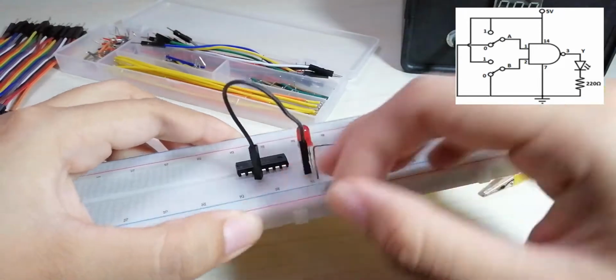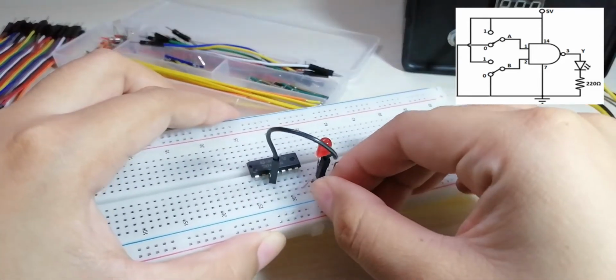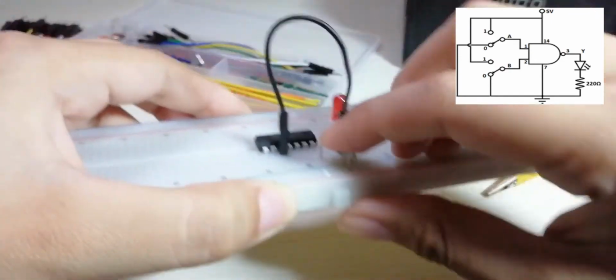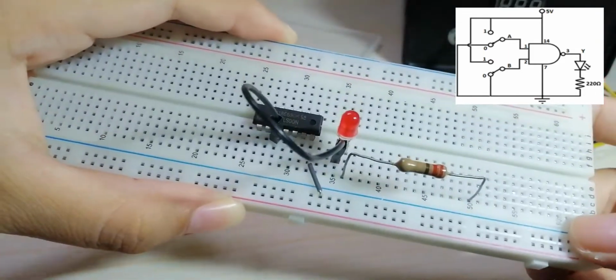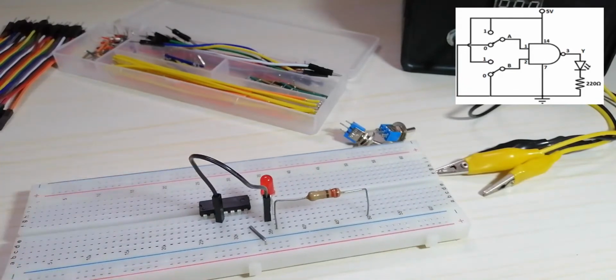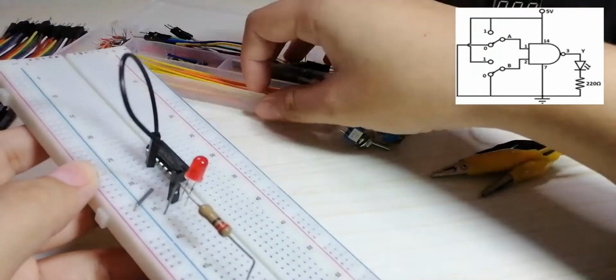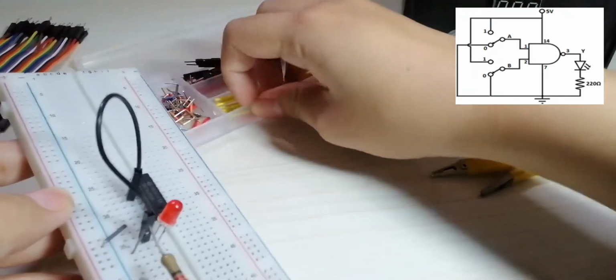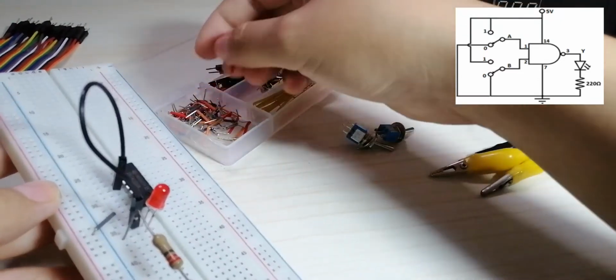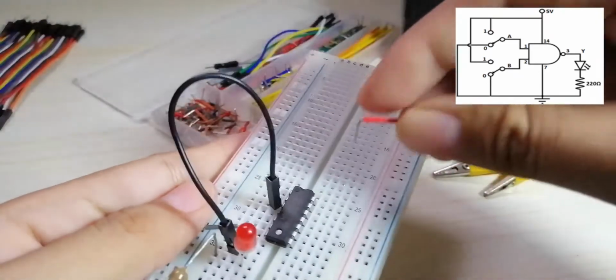The last one here is the number 7. And the number 14 is connected to the positive side of our breadboard, which is this.